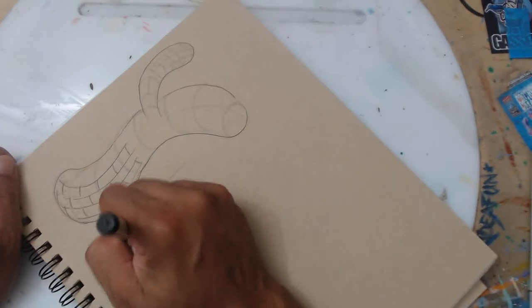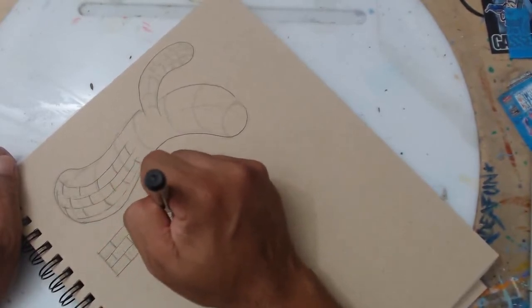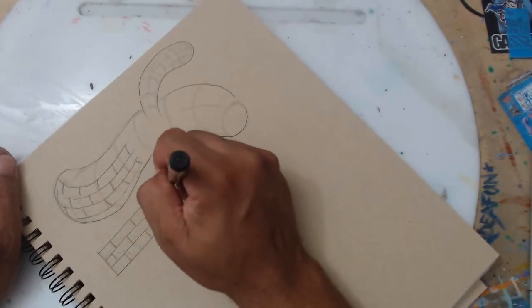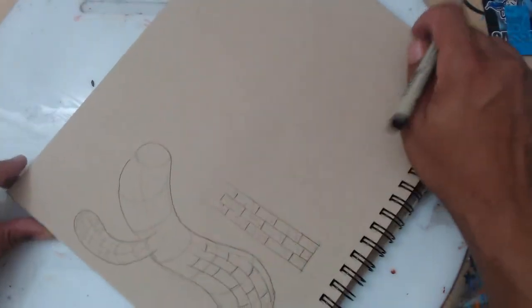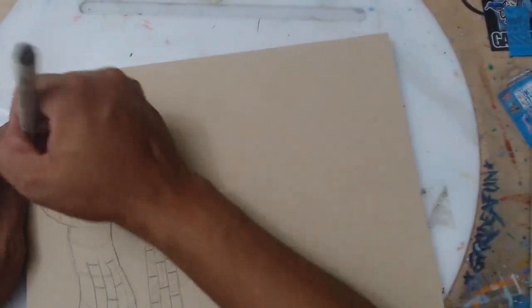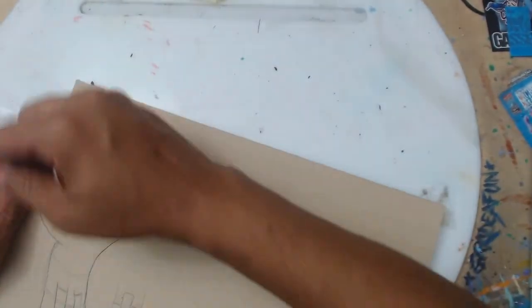So I'm just going to hit this with some stipples, and then I'm going to come back in with another thicker line weight. The thicker line weight is just to kind of simulate a shadow. That's my vision of how I'm using the thicker line weight.